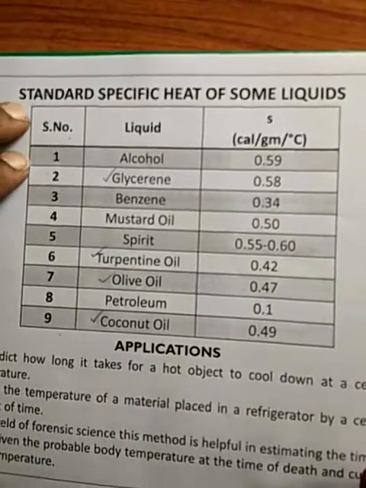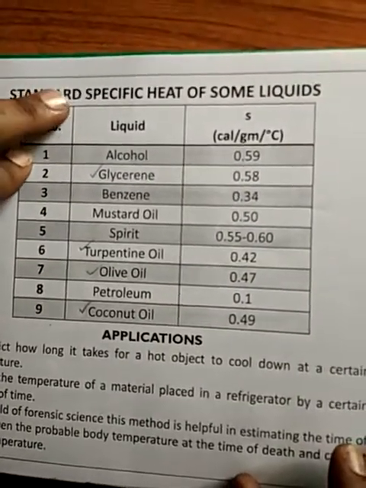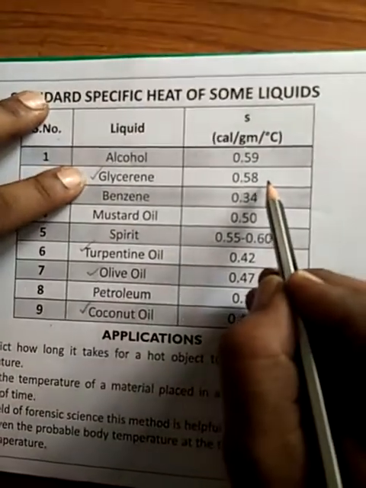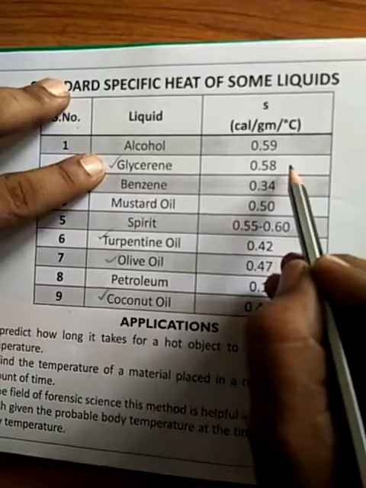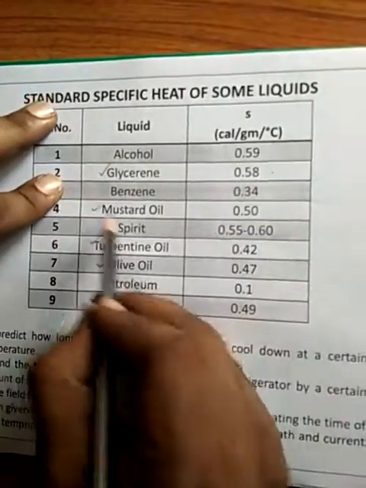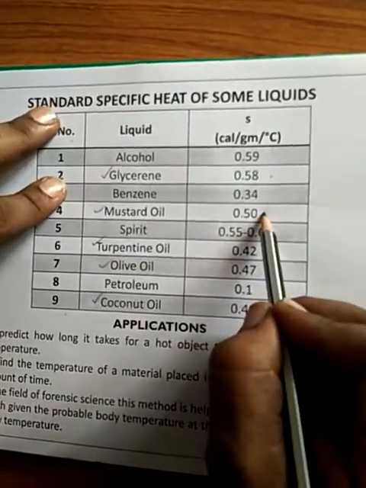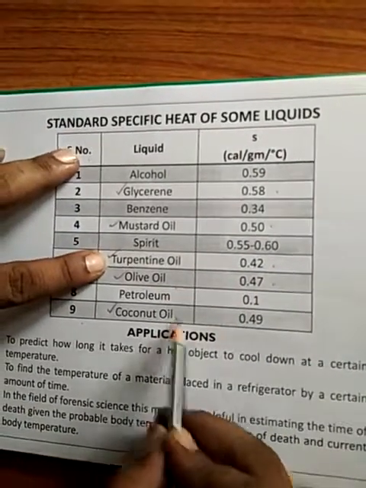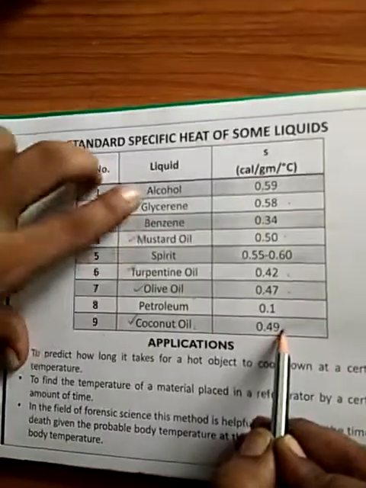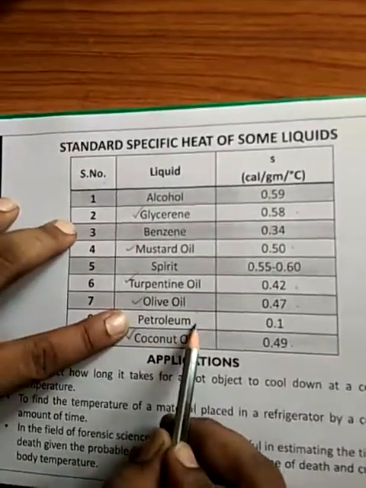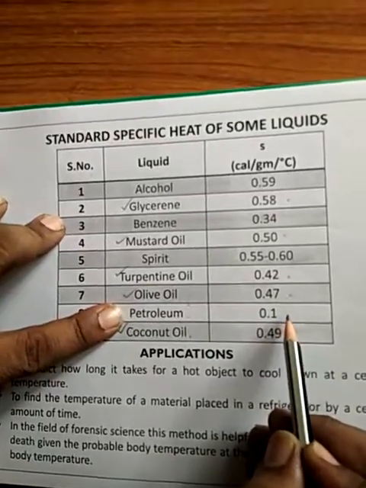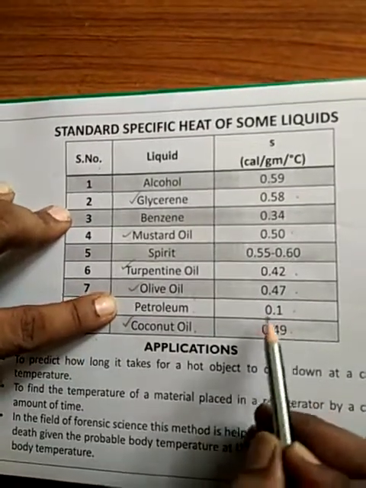Now these are the standard values of the specific heats of some liquids. You can see for glycerin the standard value is 0.58 calorie per gram per degree centigrade, and for mustard oil it is about 0.5. Turpentine oil is about 0.42, olive oil 0.47, coconut oil is 0.49, you can see it over here, and for petroleum products you can see the specific heat is around 0.1 calorie per gram per degree centigrade. You can see it is a very low value.